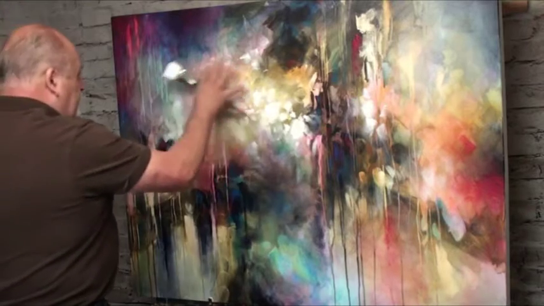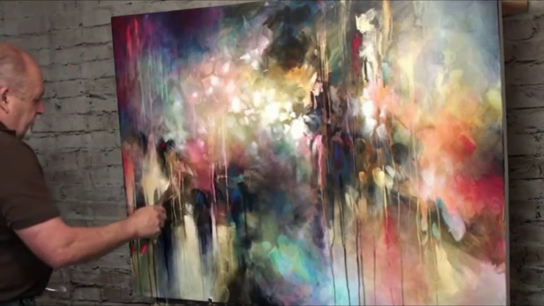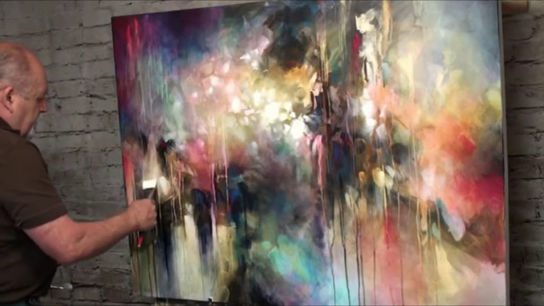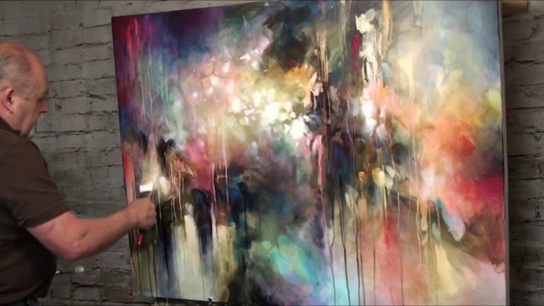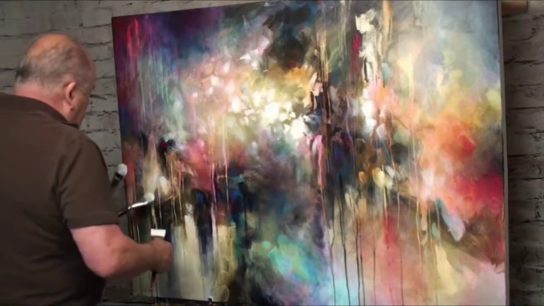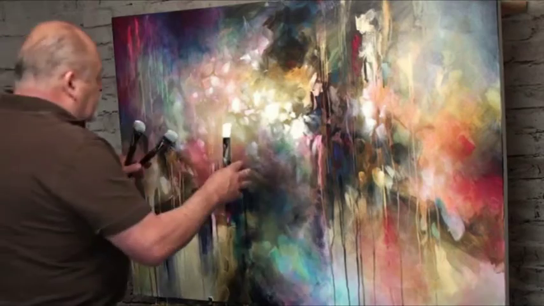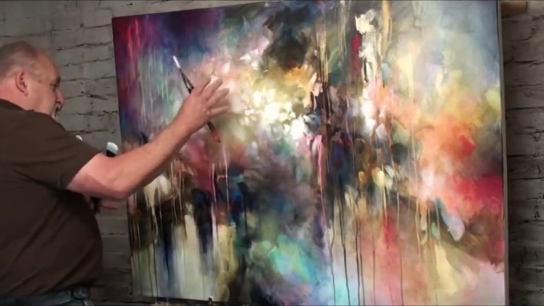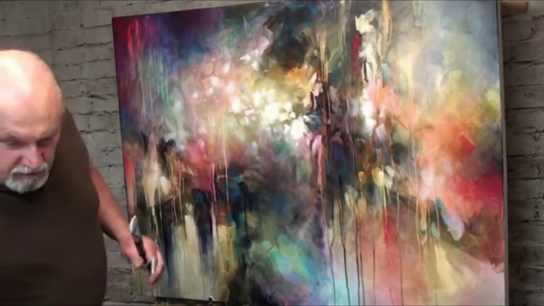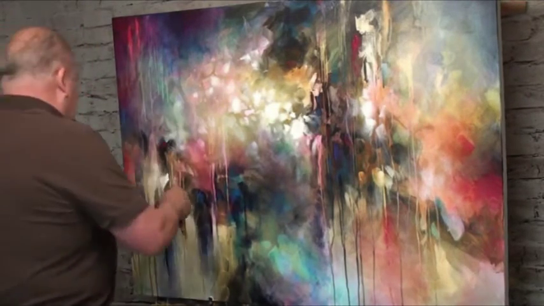Okay, we're going to do a little bit more of this stuff right down here. I don't want it to stand out too much, so it's not going to be as hard edge and aggressive as it is up here.